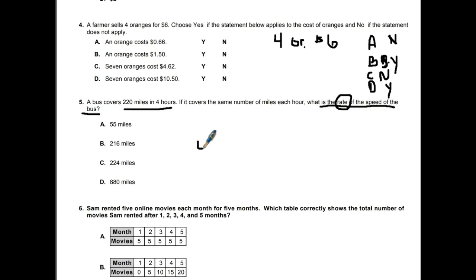Okay, so I know in 4 hours, this bus can go 220 miles. And I want to know what the unit rate is. How much can it go, or how far can it go in an hour? How many miles per hour is it going?